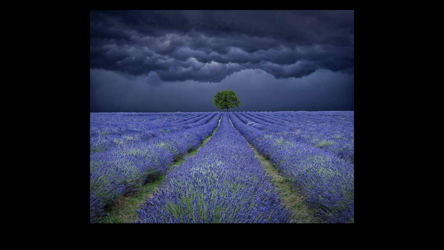This is an image I got offline. I thought the colors were really just kind of beautiful, monochromatic, and then dramatic at the same time. So this, you can see everything's in focus, even the clouds, the trees, as far as the eye can see. So just by looking at a photograph, we can determine what aperture they used.